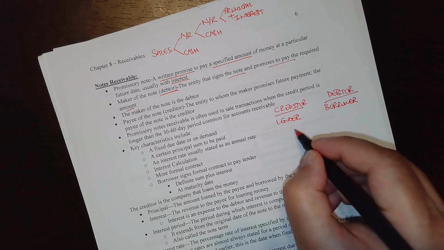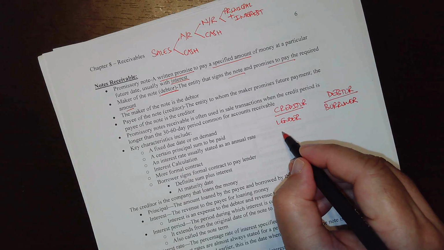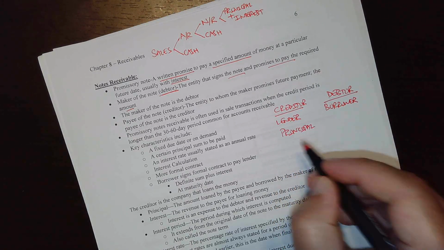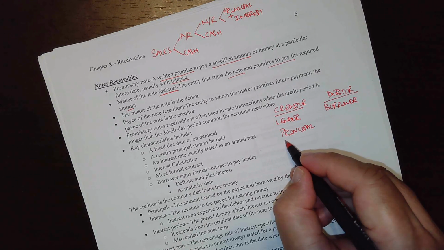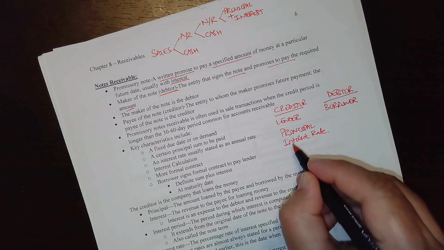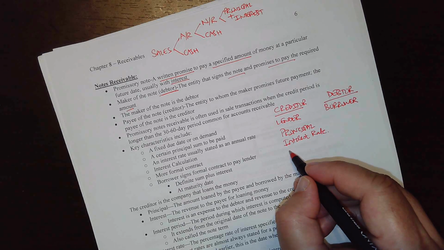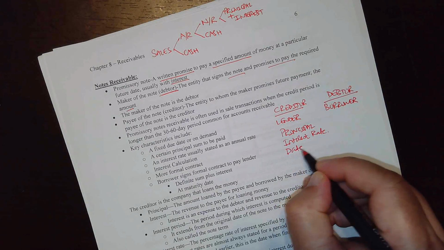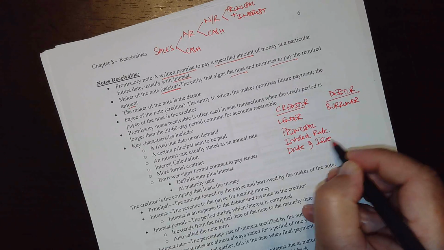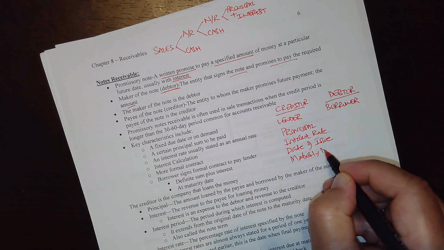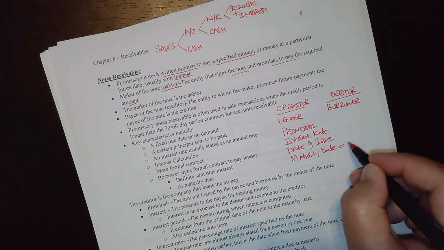There is a principal amount. There is an interest rate. There is a beginning date of issue, and a maturity date. Maturity date is the same as due date.